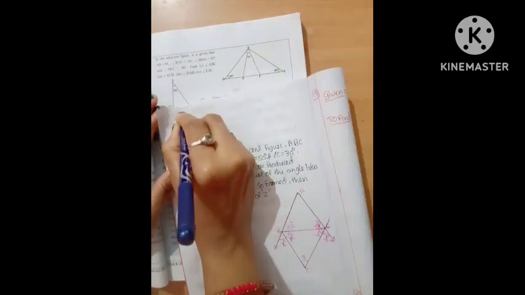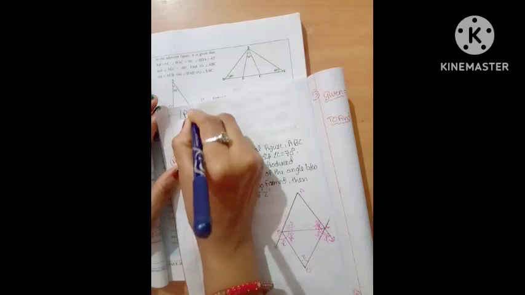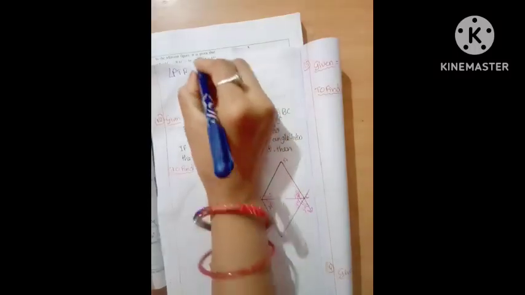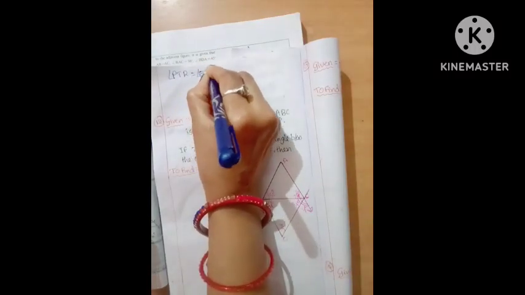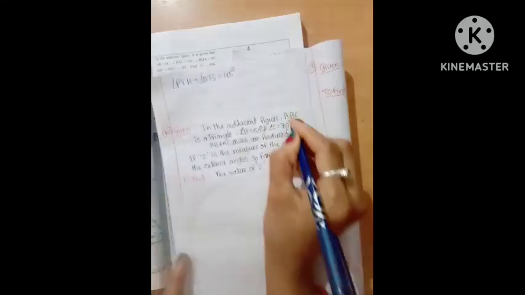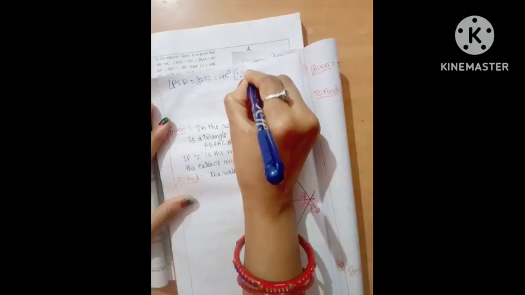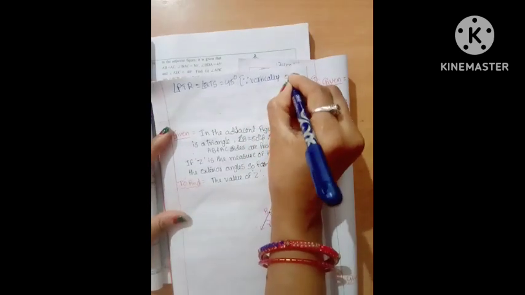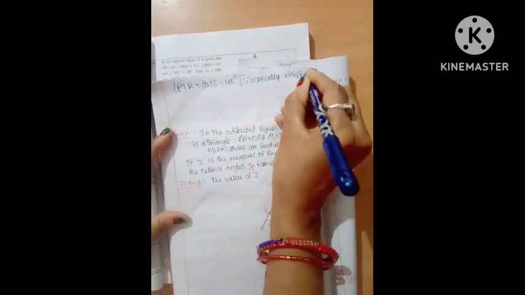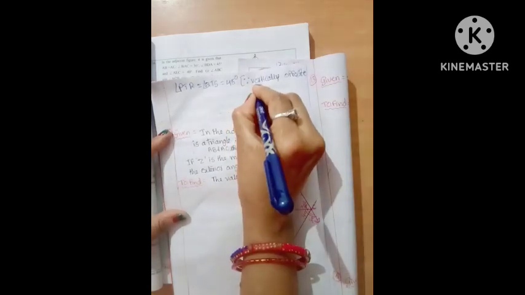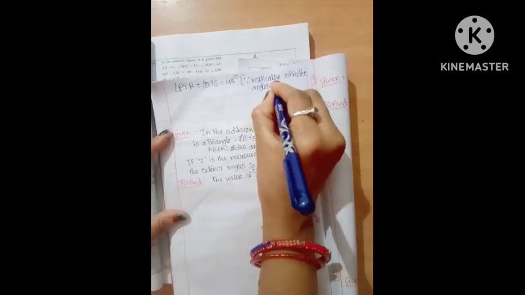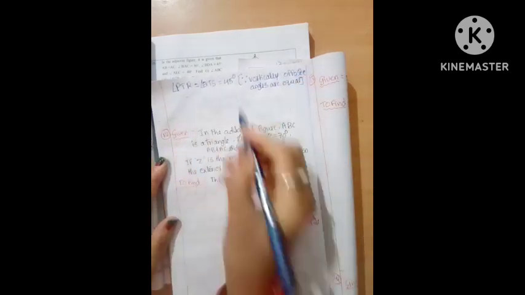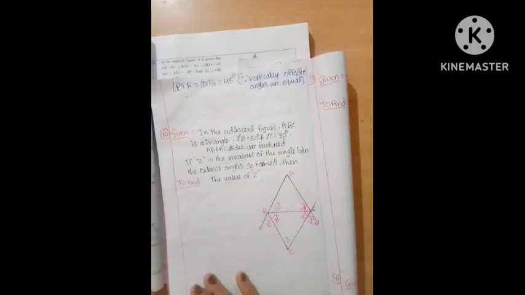Angle PTR is equal to angle QTS. Angle QTS is equal to 45 degrees. Why is it equal? These two are vertically opposite angles, and vertically opposite angles are equal. These two are vertically opposite angles, so that's why they are equal.